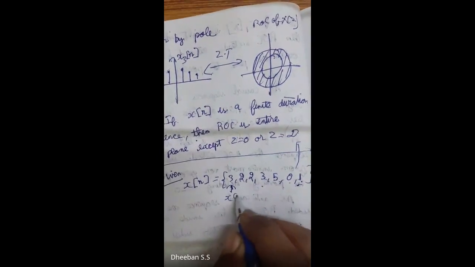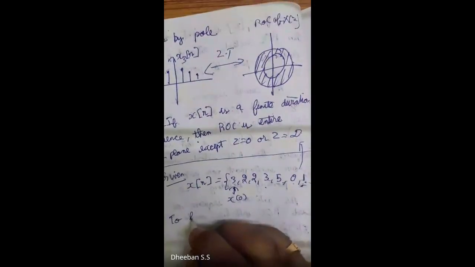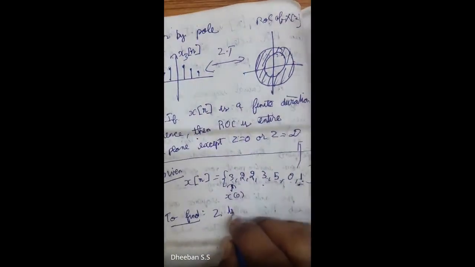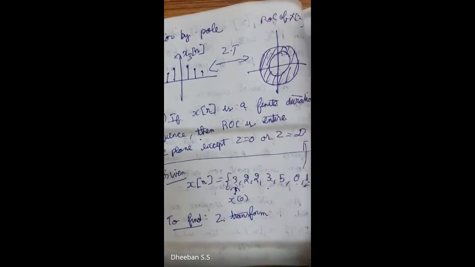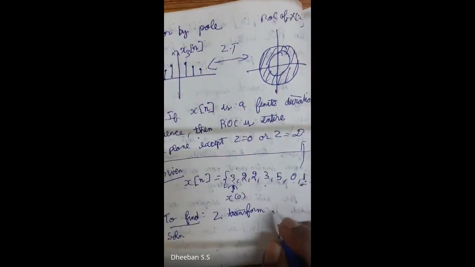They have asked to find the Z transform for this signal, and if they ask for the Z transform, you also have to find your ROC.